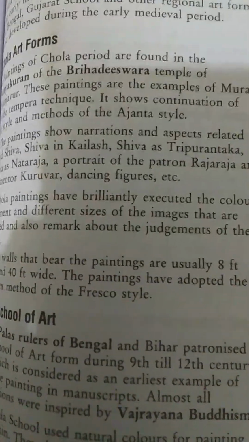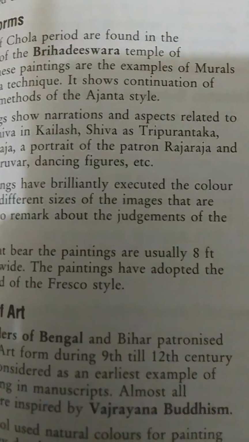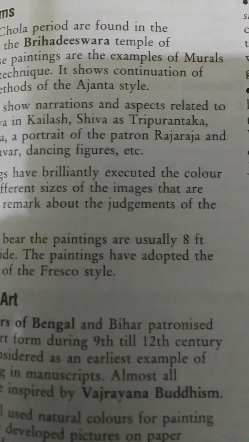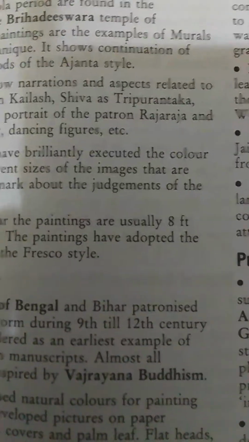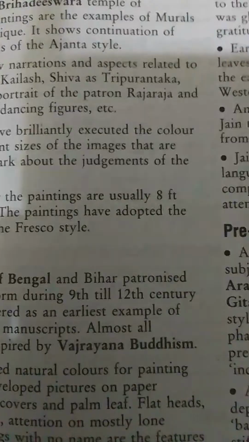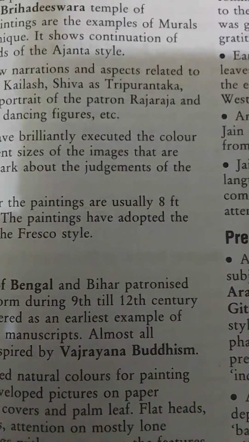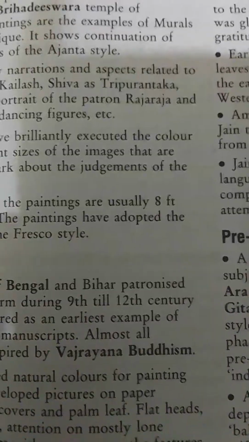Early medieval period paintings. During the early part of the 13th century, the period of the later Pallavas and the Cholas in South India is considered the beginning of art from early medieval India. Apart from the Pala school of Bengal, the Gujarat school, and other regional art during the early medieval period, paintings of the Chola period are found in the Natya Purana of the Brihadeswara temple, Thanjavur.